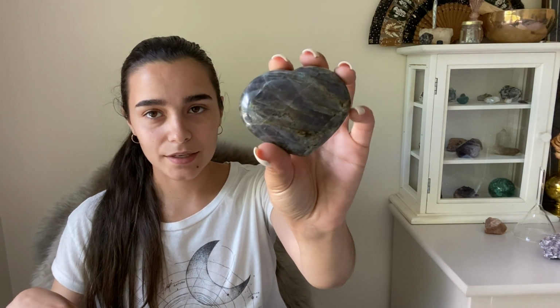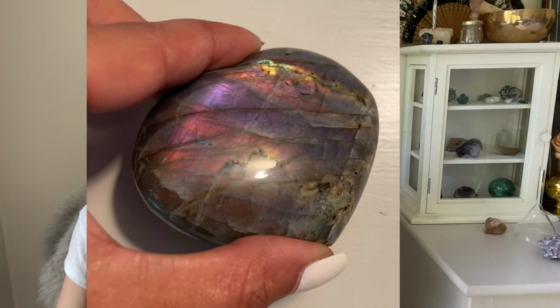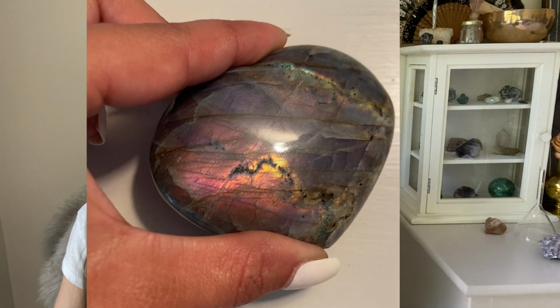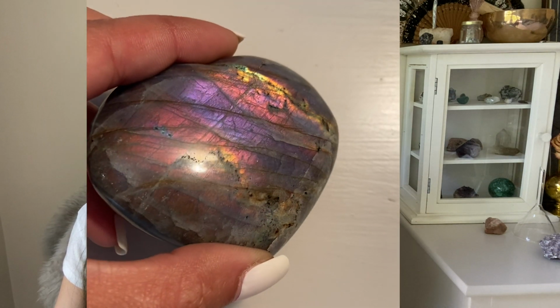Today we will be talking about this guy right here, Labradorite. First, we will go into a little breakdown of the physical properties of the crystal. Then we will go into the metaphysical properties of the crystal, and maybe we can combine the two to see what we can come up with. This is a very interesting crystal to work with. As you can see, it's got some nice reflective qualities to it.